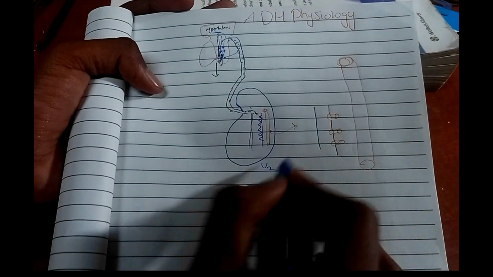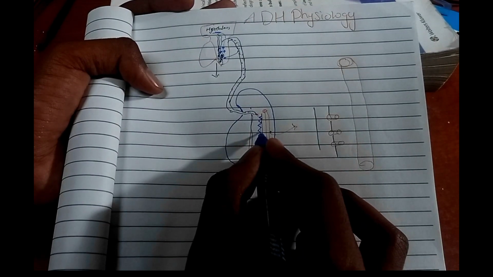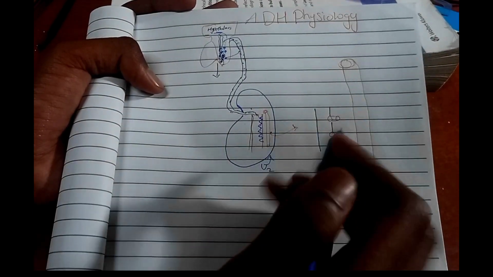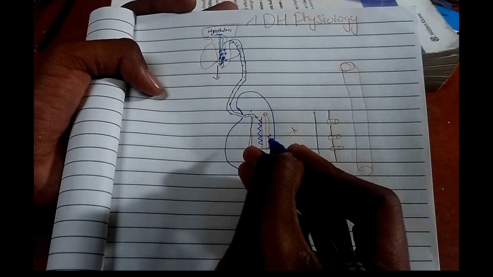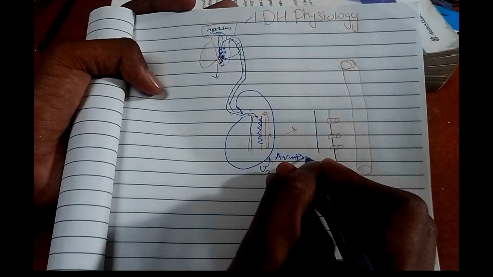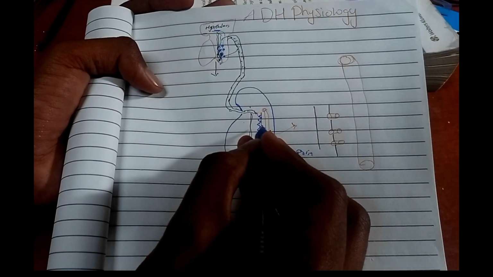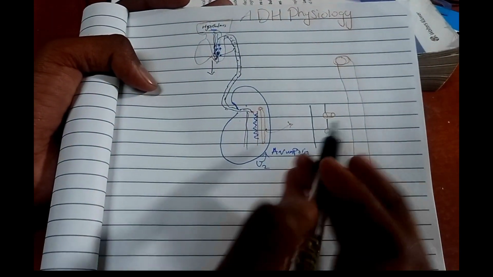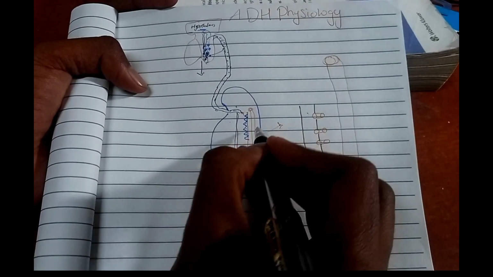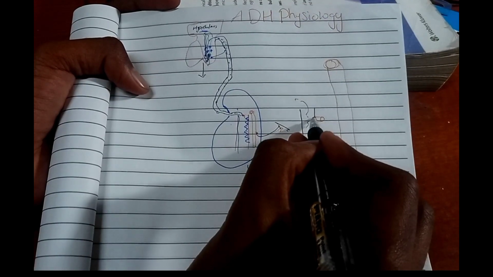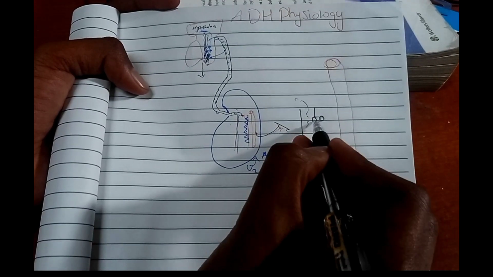When ADH binds here, it causes changes in these receptor cells and stimulates them to produce a special protein in their membrane, which we call aquaporin. These aquaporin proteins start being produced and then expressed on the membrane of the tubules. For example, here I draw: here is the tubule, here is the blood vessel, and here are the aquaporin channels or aquaporin proteins.